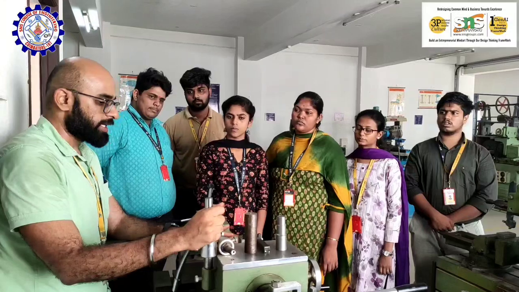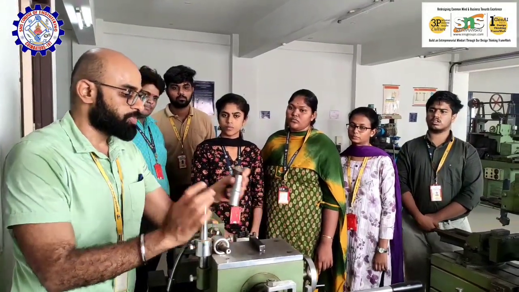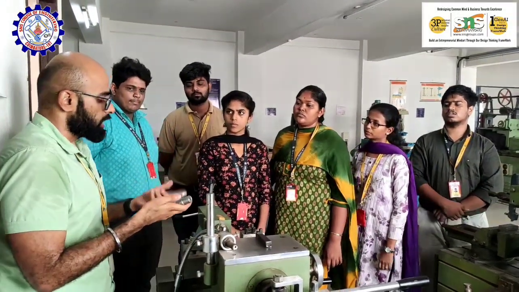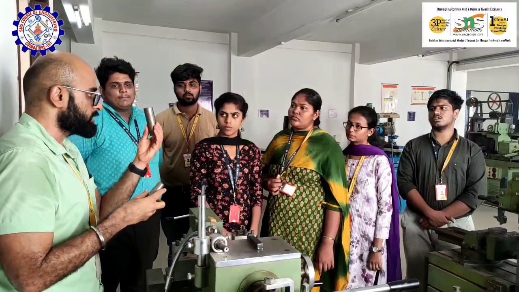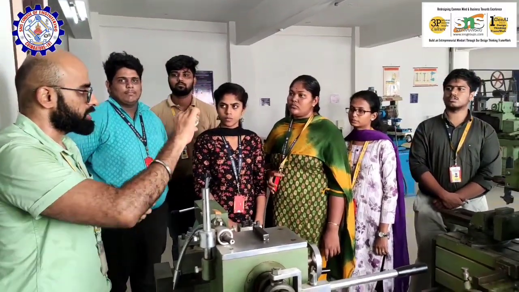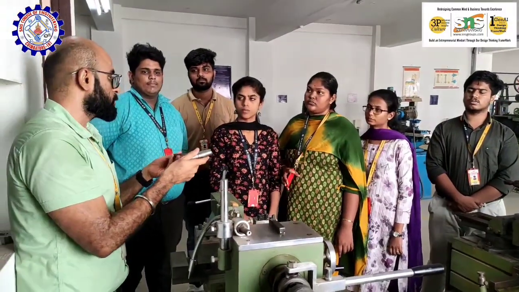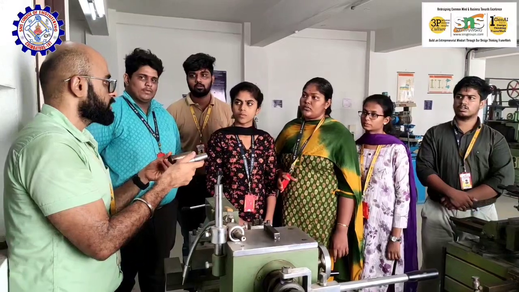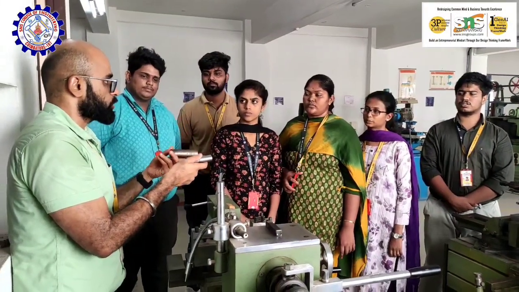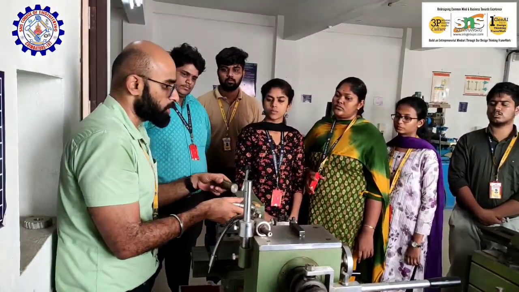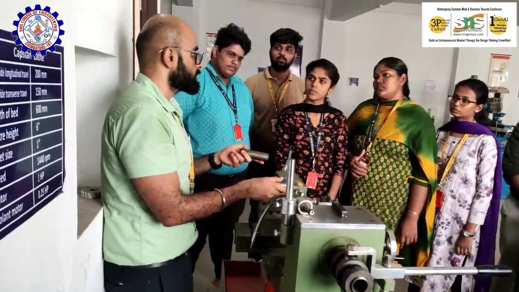Just to give you a quick recap, today we discussed the working of the lathe. We discussed how we can turn this simple workpiece into a machined part. The operation we are performing is called the turning operation. Okay, so the operation is turning. The machine on which we are doing the operation is called a lathe.